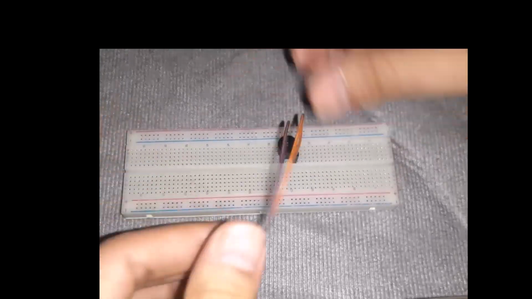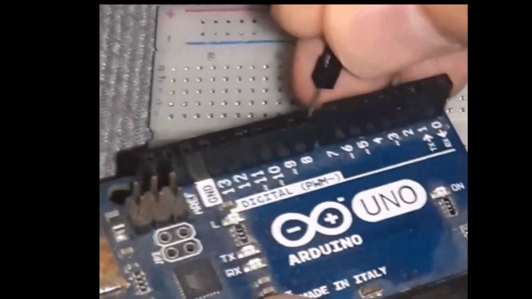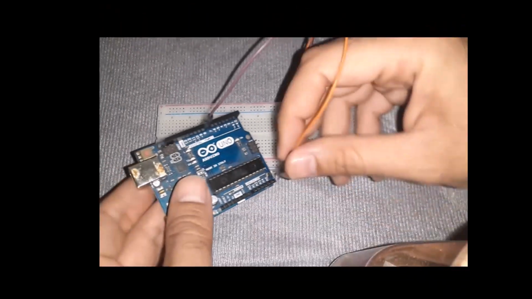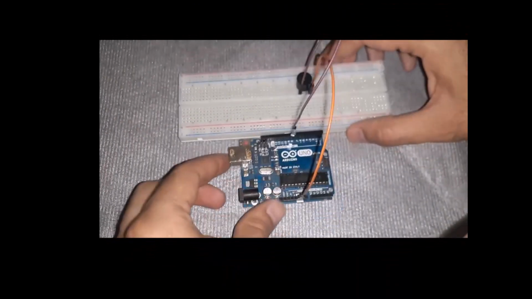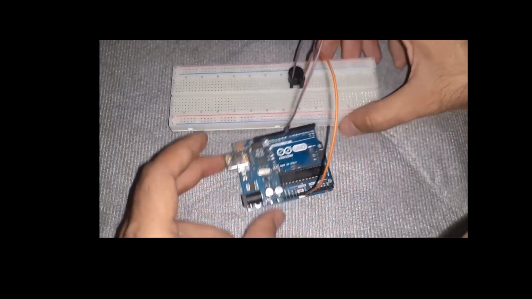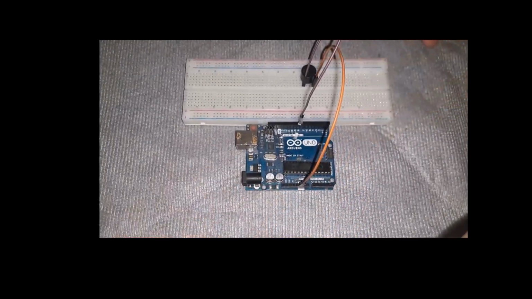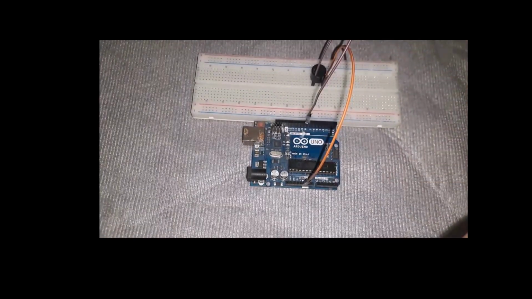The positive leg will go to pin number 8 and the negative leg will go to GND. Okay, that's it guys. Very simple. One of the simplest lessons in our course. So let's finish this and continue.